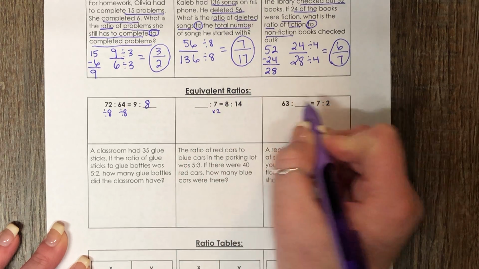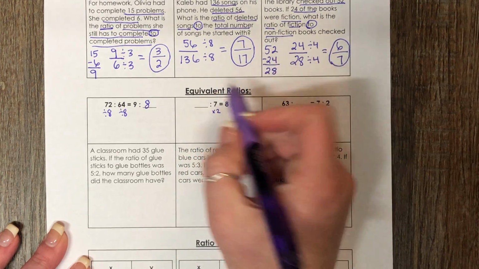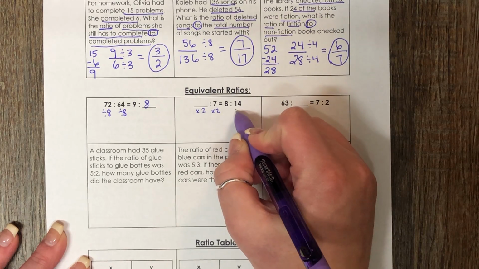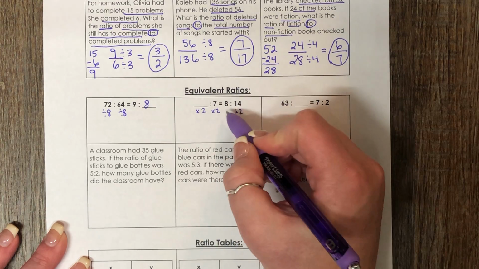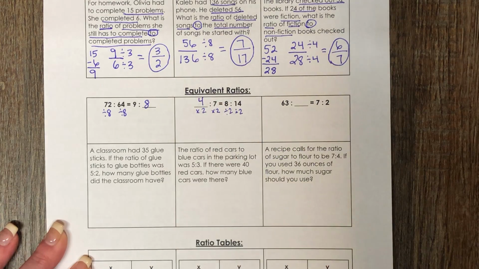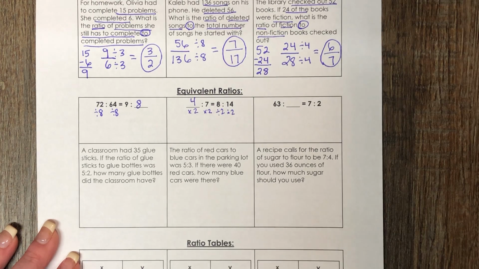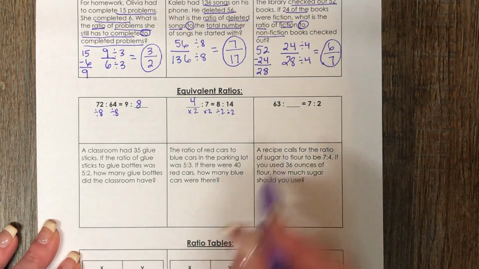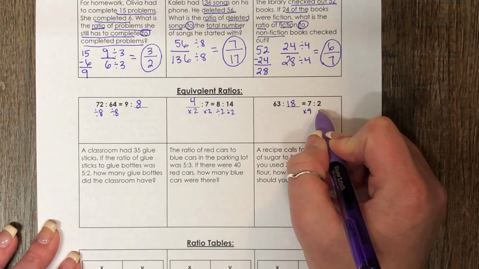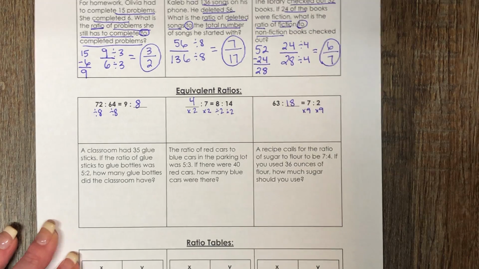7 times 2 is 14, so I can say what times 2 gives me 8, or I can say 14 divided by 2 gives me 7, so what's 8 divided by 2? And it's 4, because 4 times 2 is 8. All right, and the last one, I'll let you do it. And you should have gotten 18, because 7 times 9 is 63, so 2 times 9 is 18.